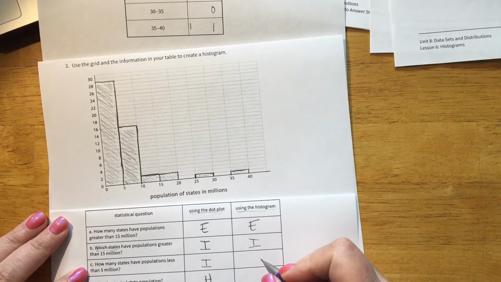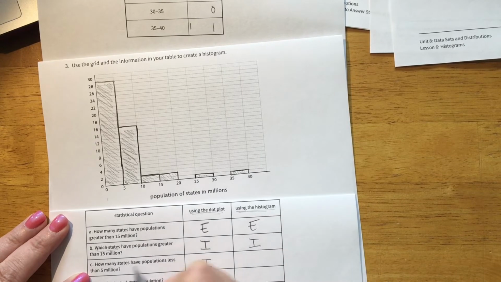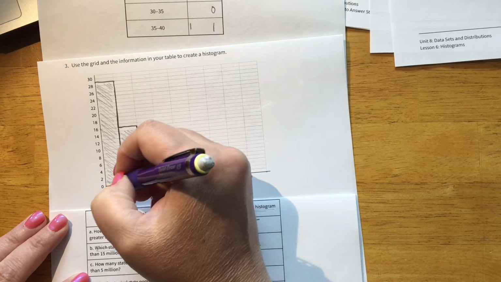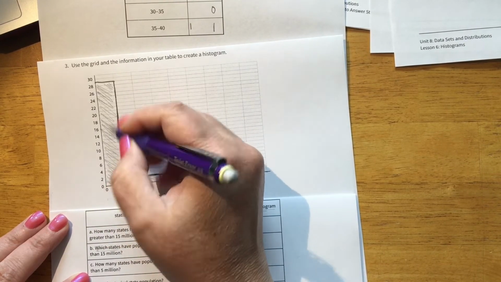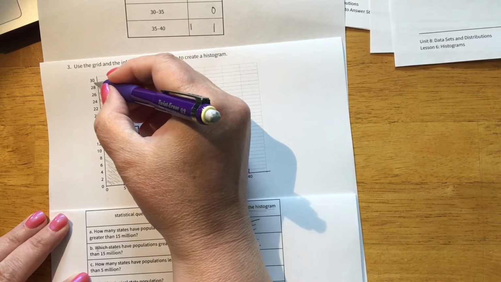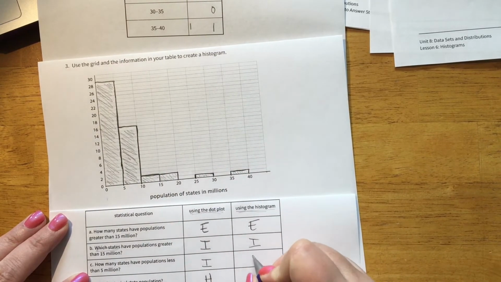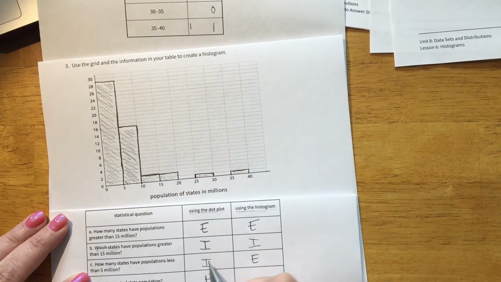How many states have populations less than 5 million? This is no longer impossible, is it? How many states have less than 5 million? So that's this bar right here. How many were there? 29. That is now easy. It went from impossible on the dot plot to now easy. How great is that?